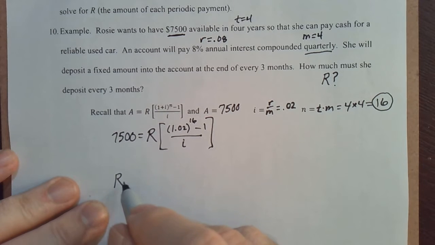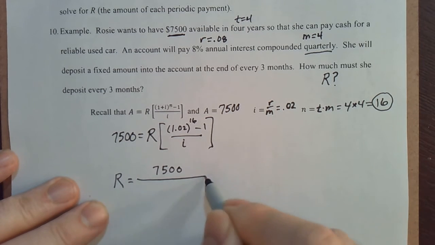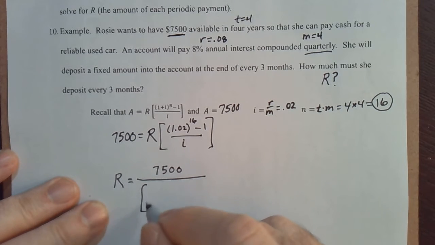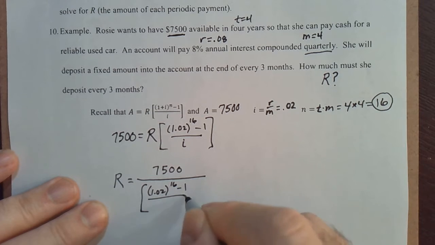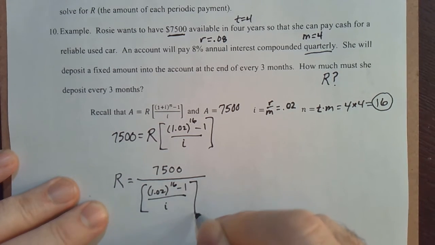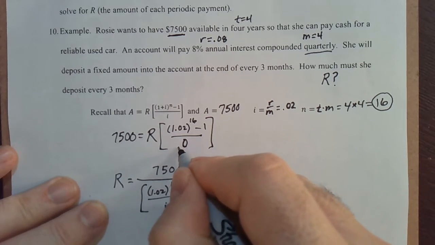So my R is really equal to 7,500 in the numerator, and then this big thing in brackets in the denominator: 1.02 to the 16 minus 1 over, oh, I wrote I instead of 0.02. 0.02.